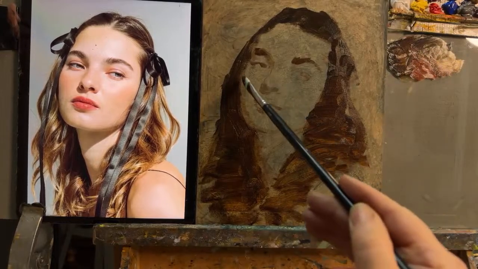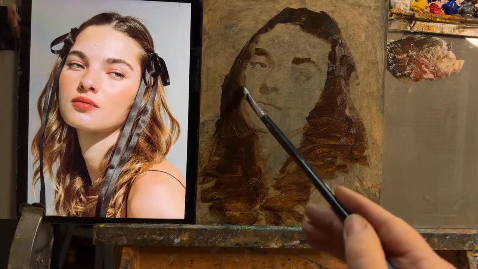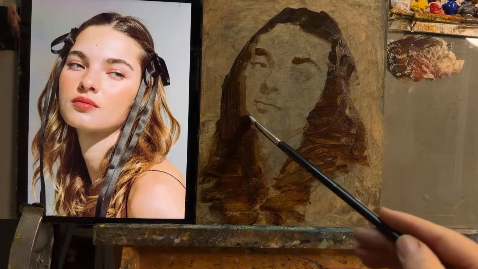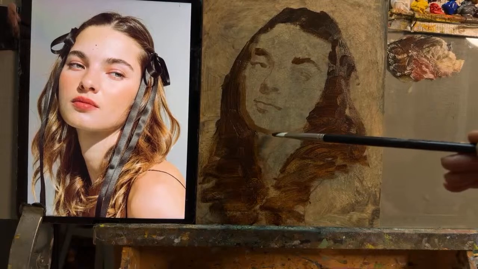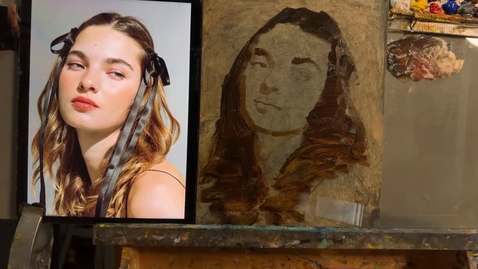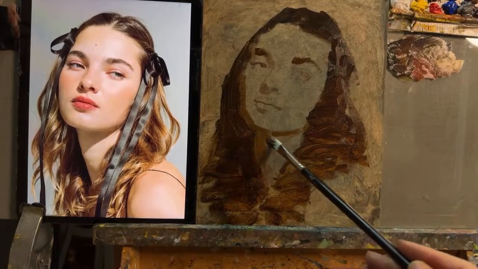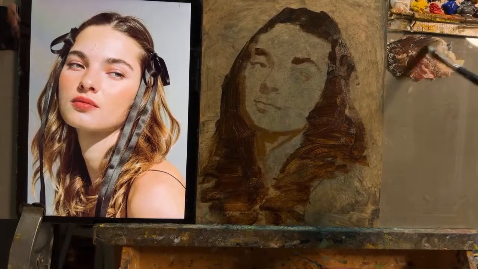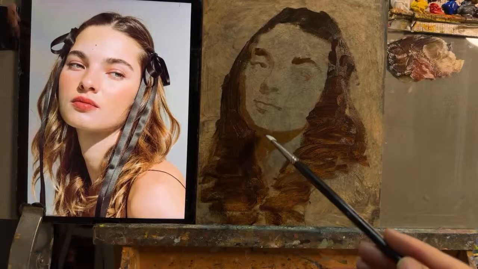So then I'm gonna just make a little brush stroke and see if my shadow shape is dark enough. That's one of the common mistakes that beginners, I would say, or students make, is to start with the shadow that is too light.